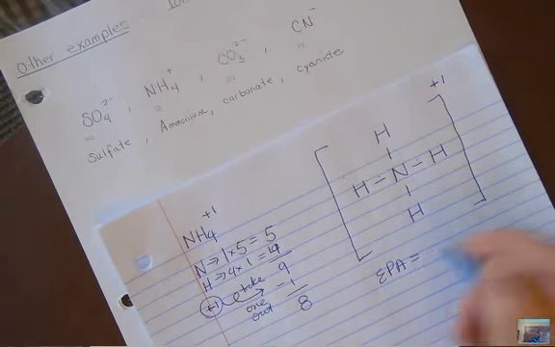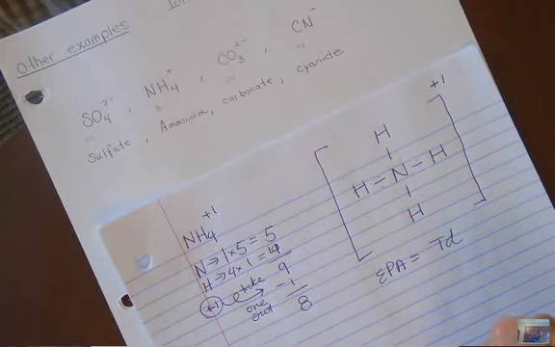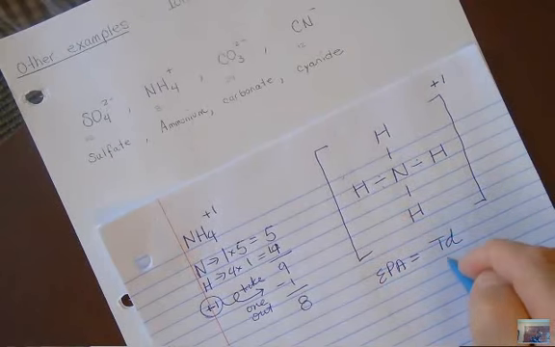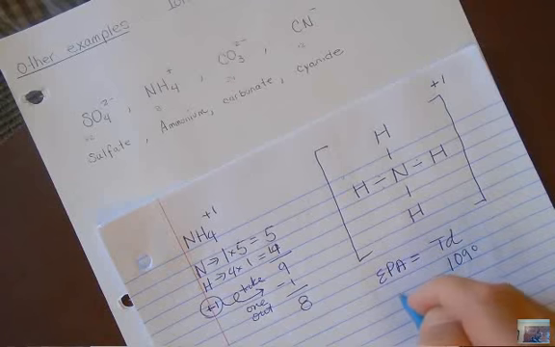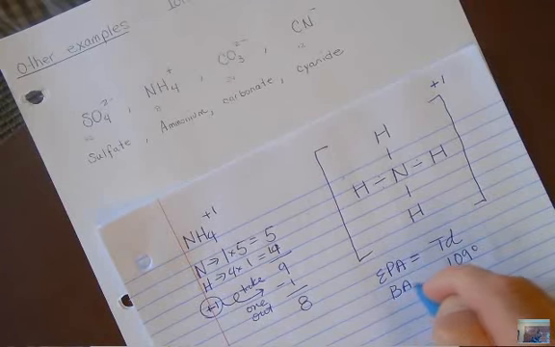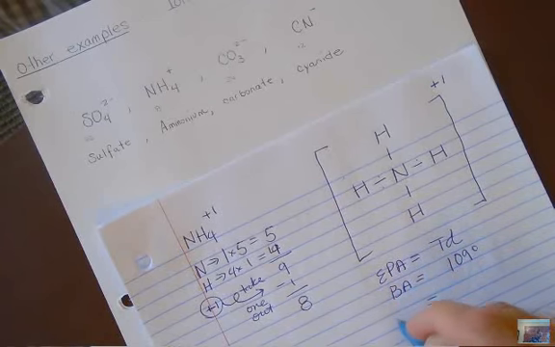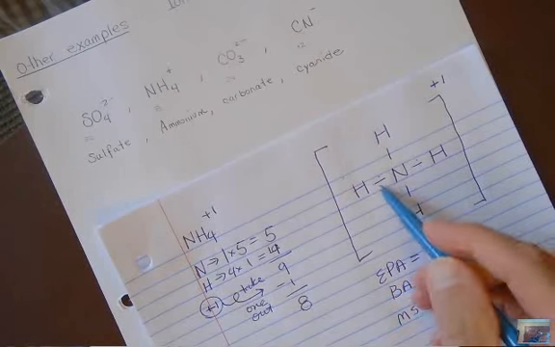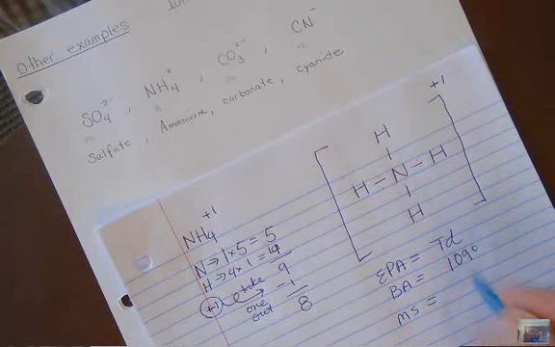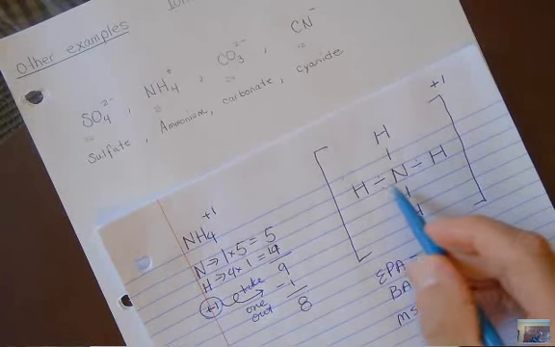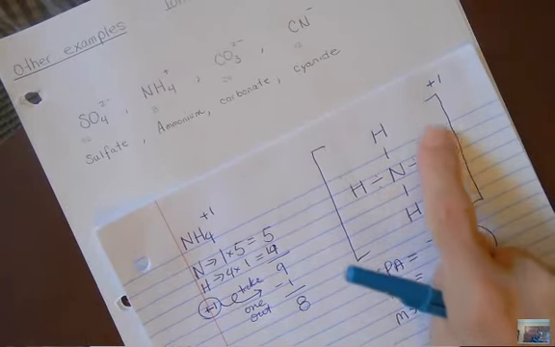Electron pair arrangement. 4 things wrapped around the central atom. It's called a tetrahedron. All tetrahedrons have a bond angle of 109 degrees. What's the molecular shape? Whenever there's nothing to ignore, there's no lone pairs. Also tetrahedral. These 2 things will agree when there's no lone pairs around the central atom.